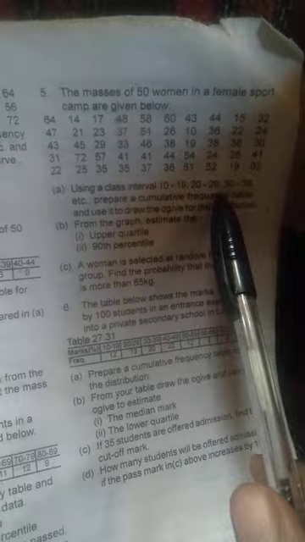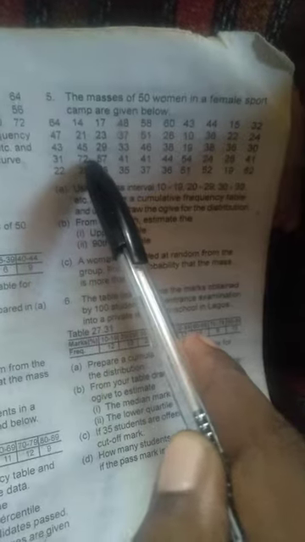We should recall that in the question we were told to use a class interval of 10 to 19, 20 to 29, 30 to 39. So in such manner, we should keep making the class intervals. We should also note that the highest data seems to be 72.